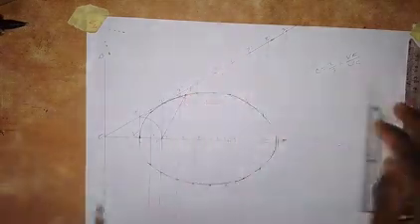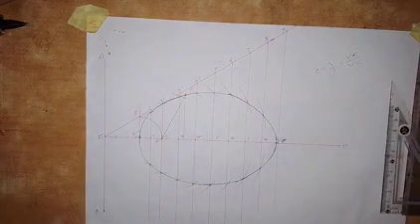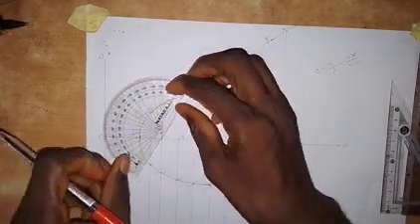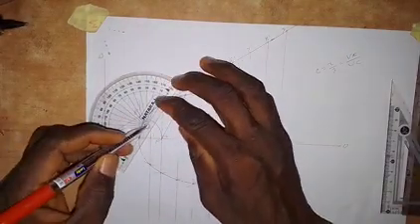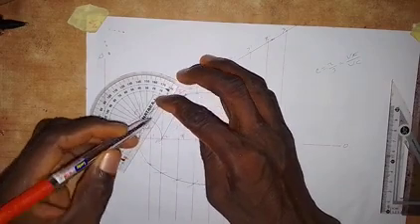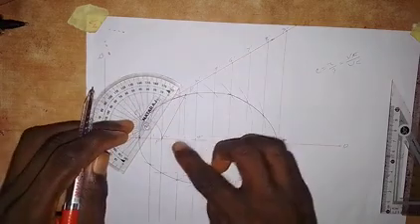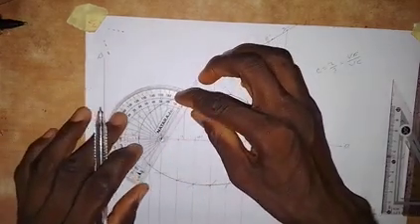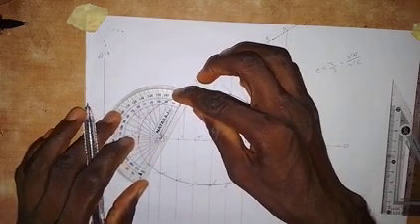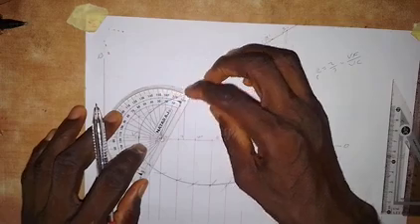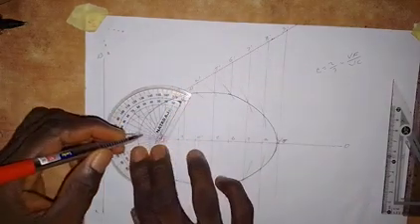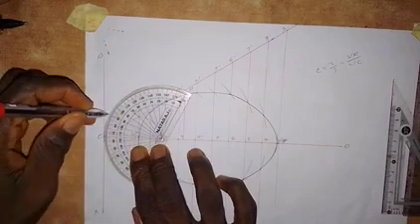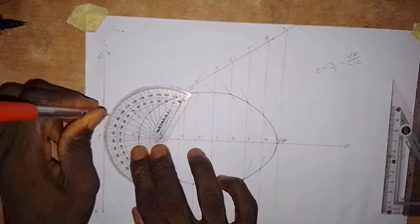Then the next thing that we are going to do is take our protractor and set the midpoint of the protractor on point F, while the line on the protractor should be on line PF. So we set like this. Then along the line that goes to 90, we put a dot on the paper like this.